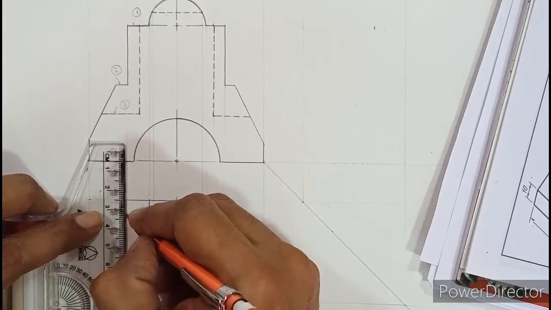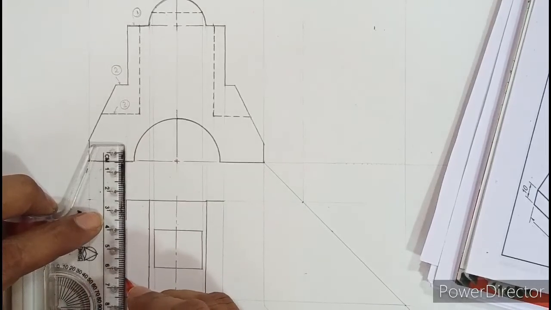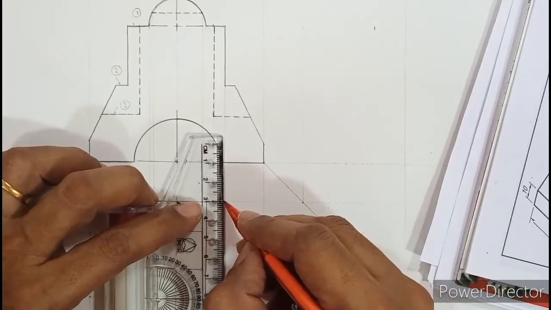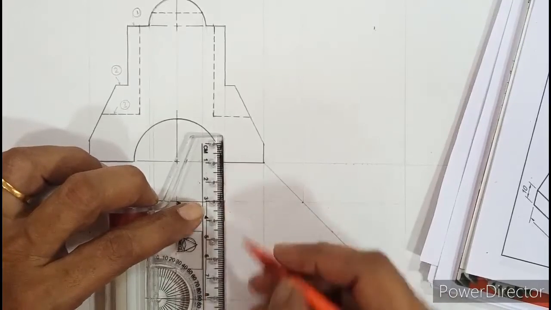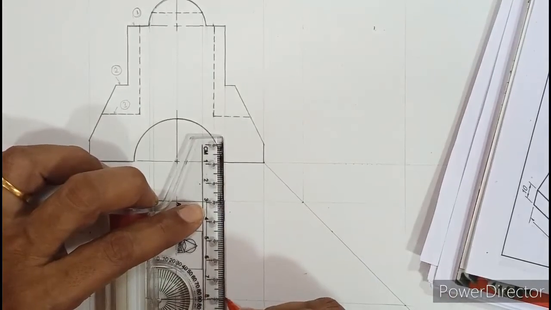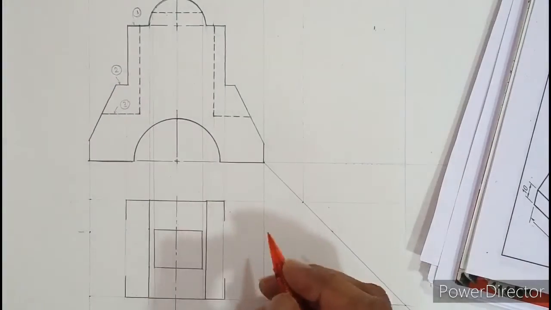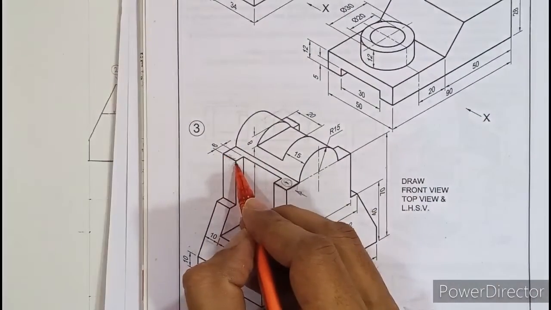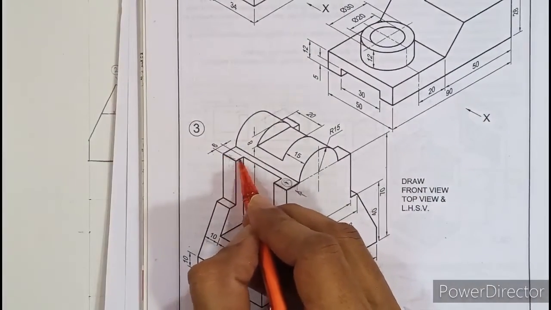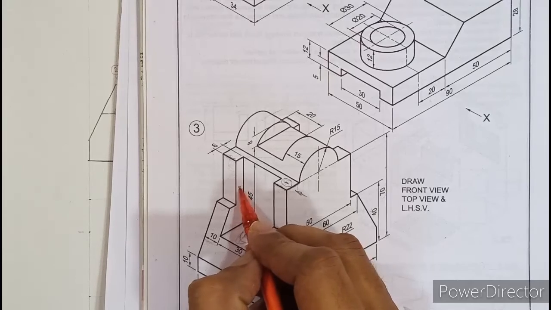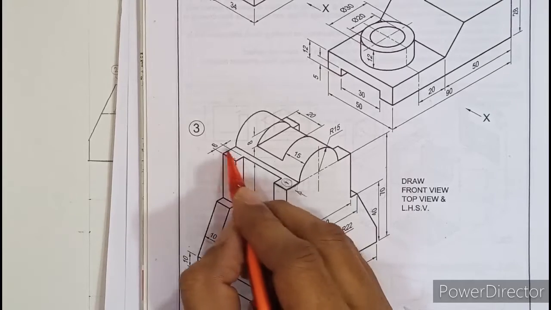Here I come down by 10. Here you have to move up by 10. Here you have to come down by 10 again. And here you need to move up by 10. Once you have come out by 10 from all the sides, you need to move in equal to the edge you drew before, that is 6 mm.